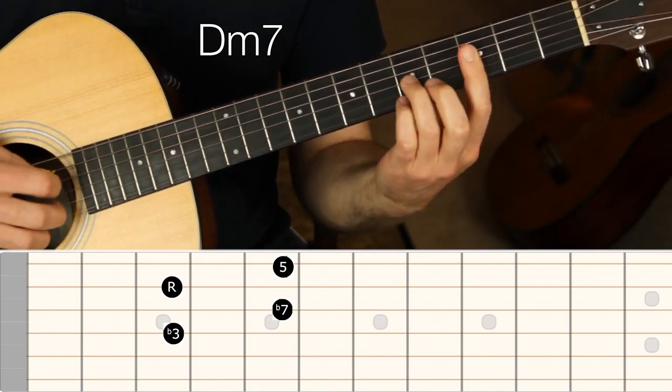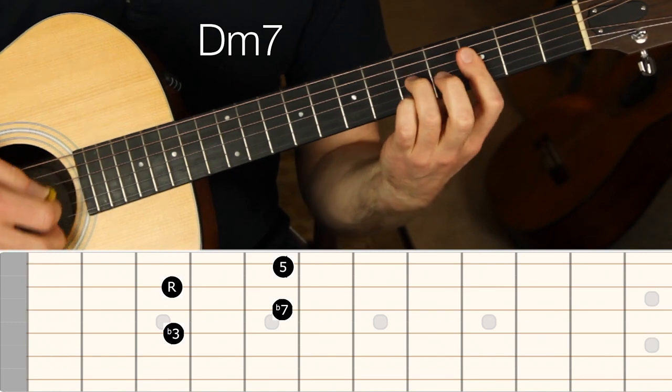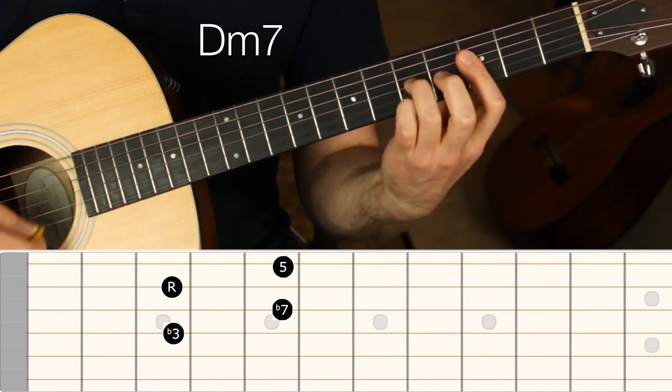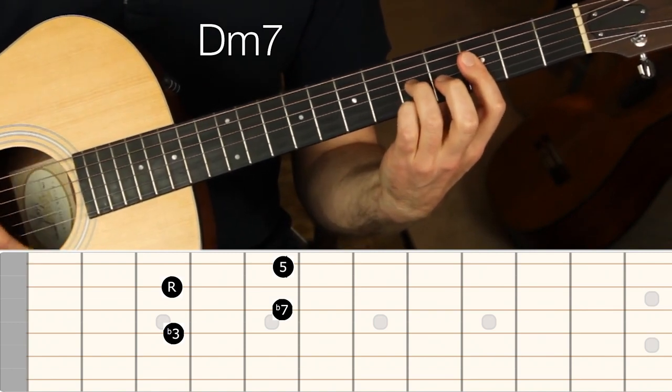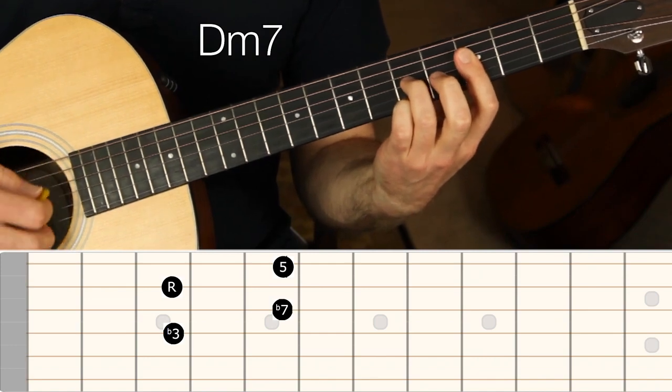This is D minor 7 with the 3rd in the bass. Sounds kind of major because it's the same as what a major 6 chord would be. Don't worry about that. I'll talk about 6 chords soon in other videos. D minor 7. Okay, nice.